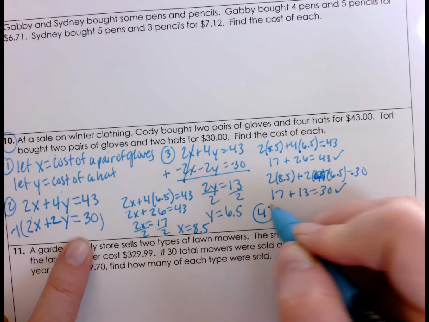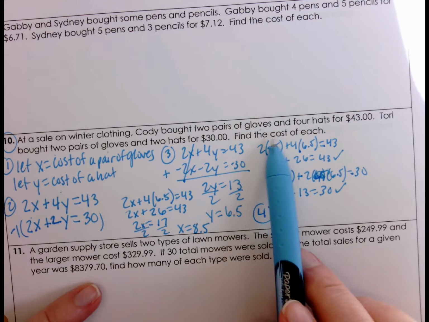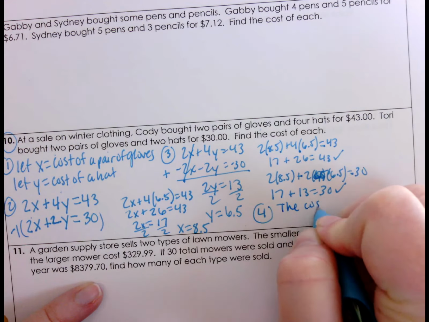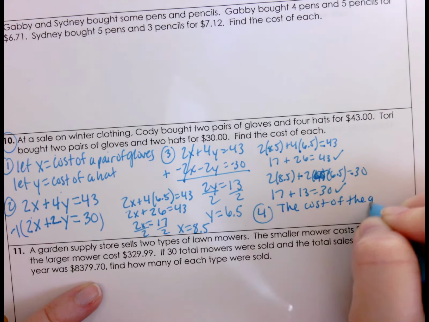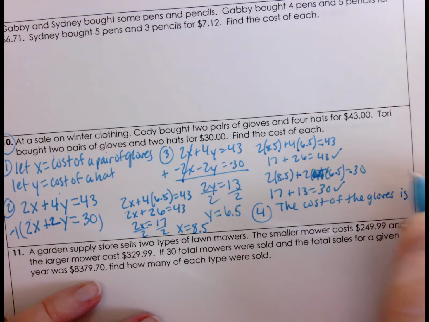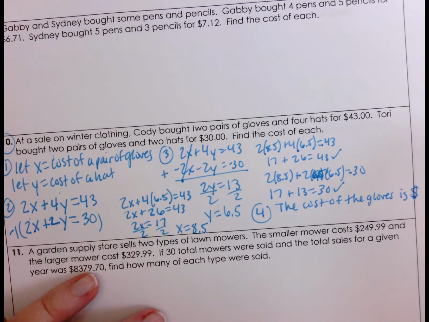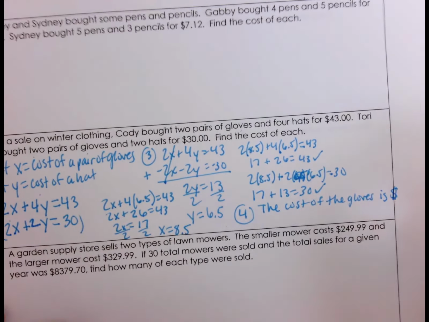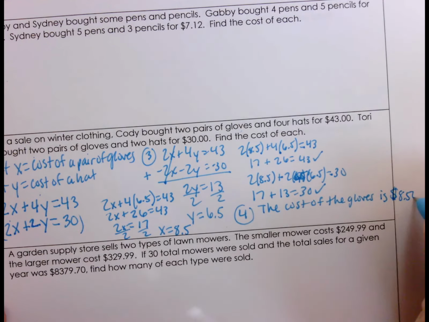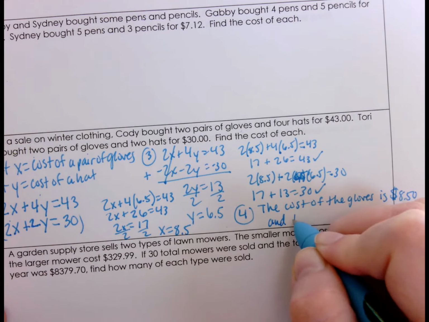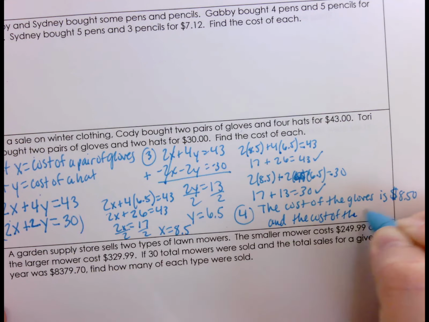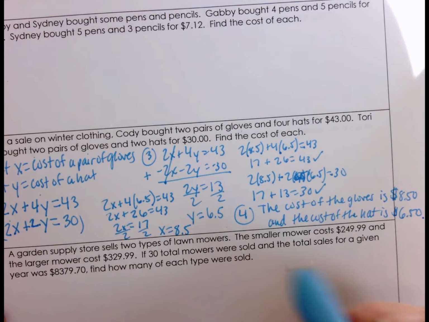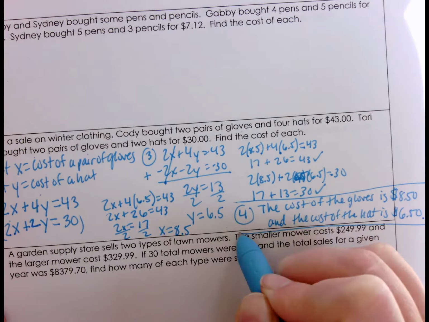So the last step is to write the answer, and it's asking for the cost of each. So the cost of the gloves is, and we're going to use the unit, and in this case it's going to be dollars, so we need to make sure that we write it that way. So the cost of the gloves is $8.50, and the cost of the hat is $6.50. And that's going to be our final answer on these.